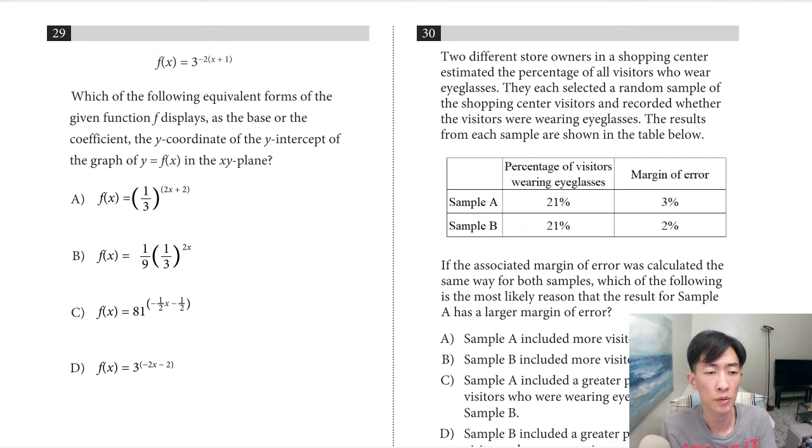Question 29, we've got a function. Which of the following equivalent forms of the given function f displays as the base or the coefficient the y-coordinate of the y-intercept of the graph in the xy plane? All right, so this looks like a hard problem, but it's actually really not. By the way, these are all exponential functions because x is in the exponent. I really don't know what these things look like. You really don't have to know what they look like.